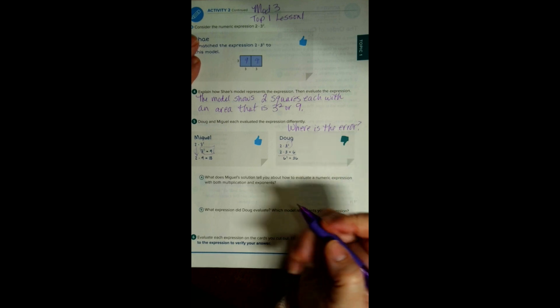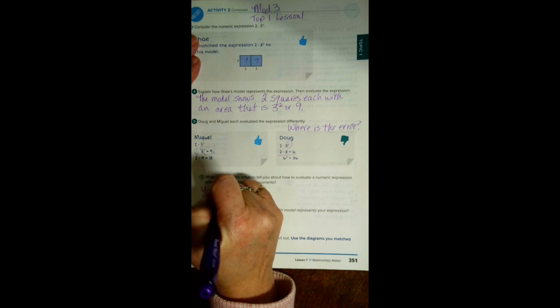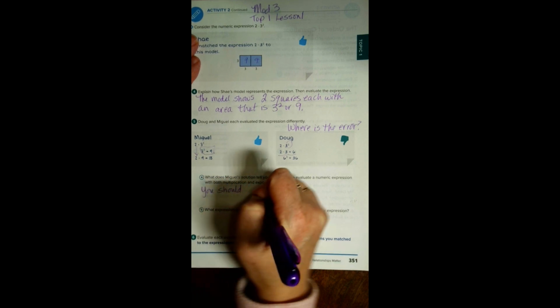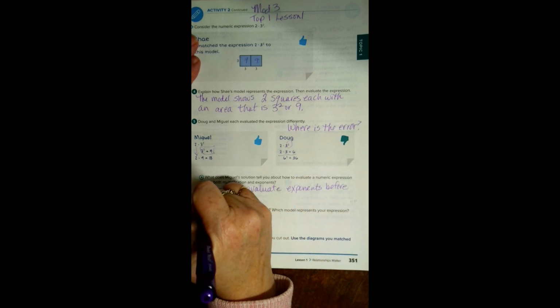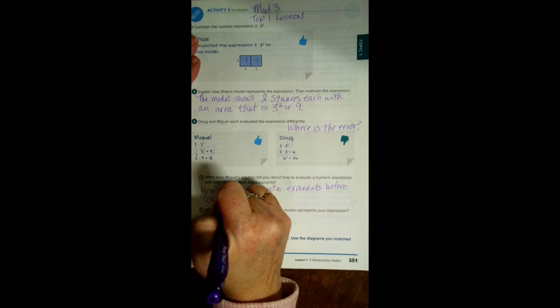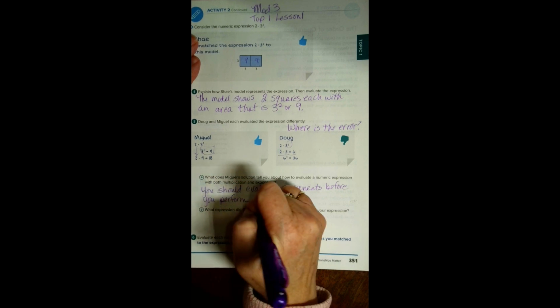So his is right, this one's wrong. So what does that tell us about how you evaluate exponents and multiplication? So you should evaluate, kind of a fancy math term for figure out. So we need to do the exponents before you perform multiplication.